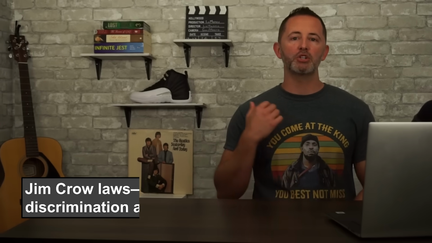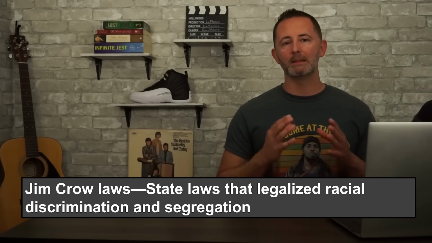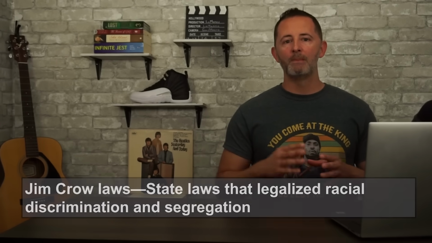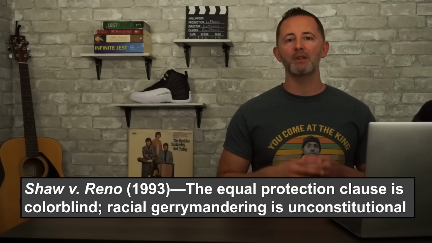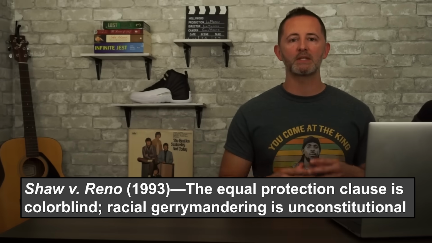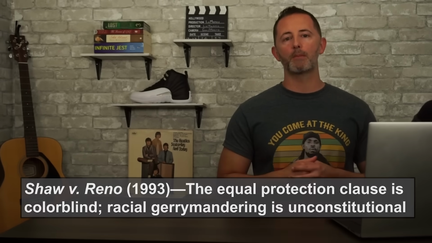It's also important to point out that court cases and legislation haven't always expanded civil rights. An infamous 1896 ruling by the court upheld separate but equal as constitutional and ushered in 50 years of Jim Crow laws legalizing segregation in the South. And as we learned earlier, in Shaw versus Reno, the court prohibited racial gerrymandering even if it's done with the specific purpose of increasing minority representation.